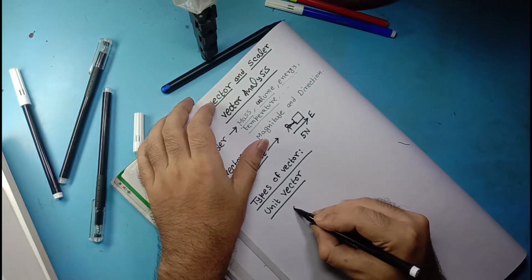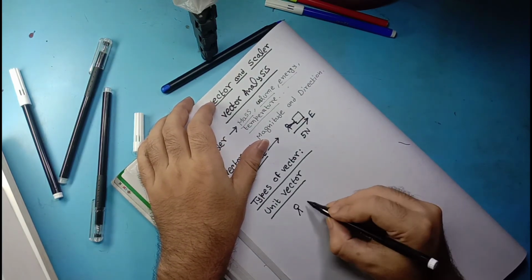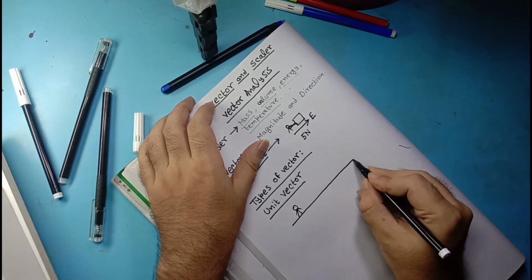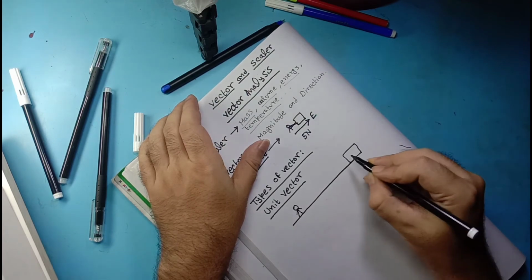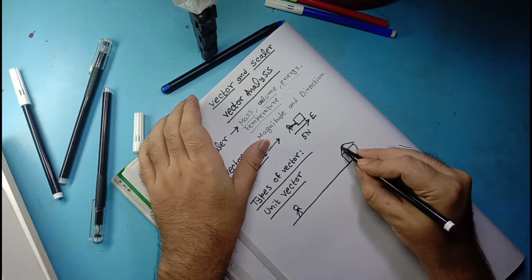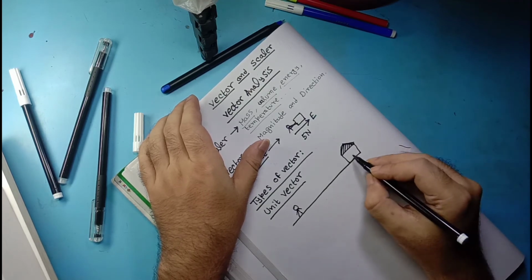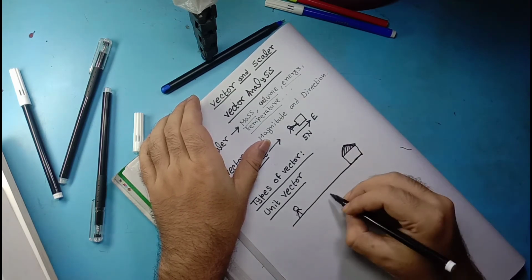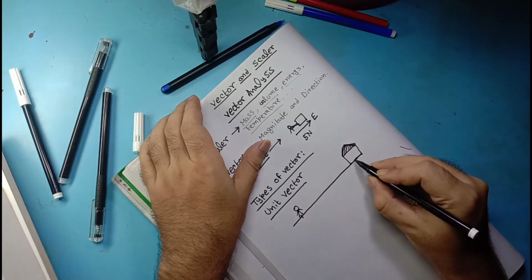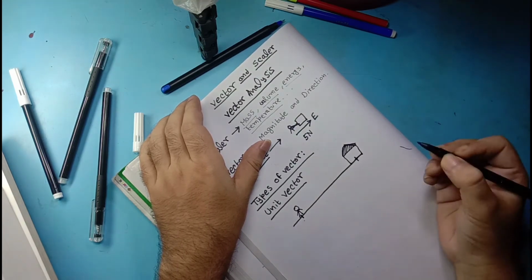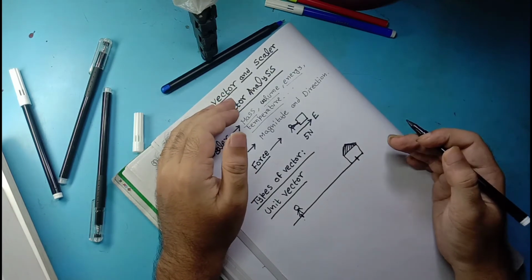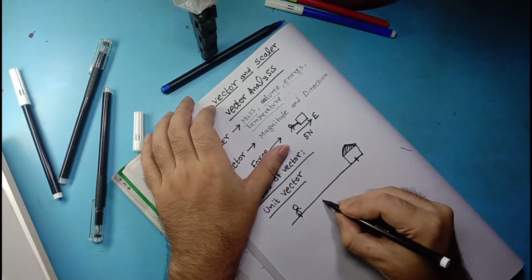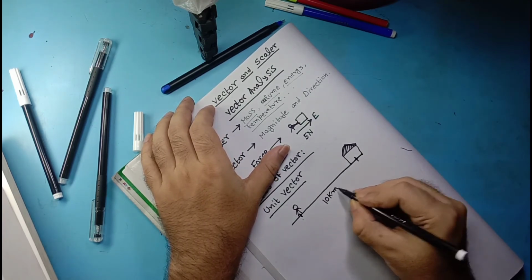Suppose you are going to your school. Here is your home, you are moving, and this is your school. When you mention the distance from your school to your current position, you have to measure the value, like 10 kilometer or something like that.